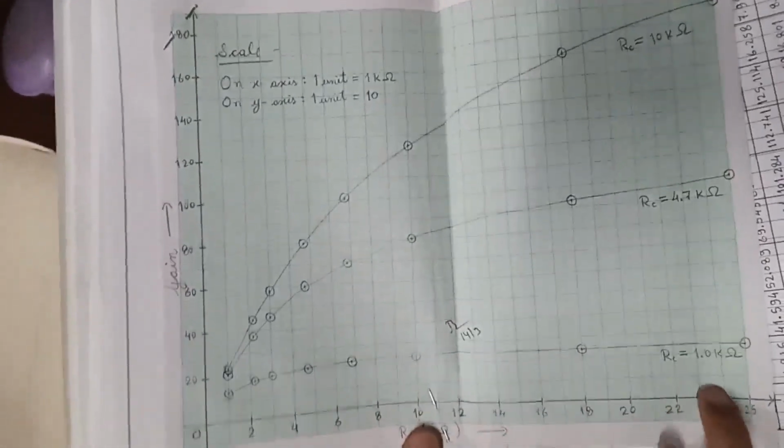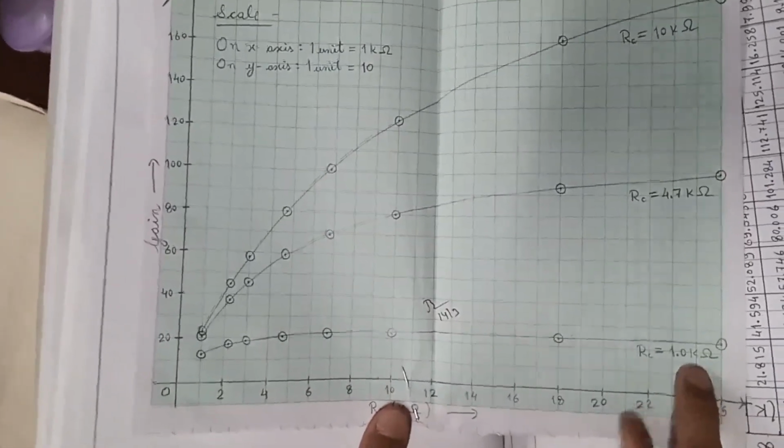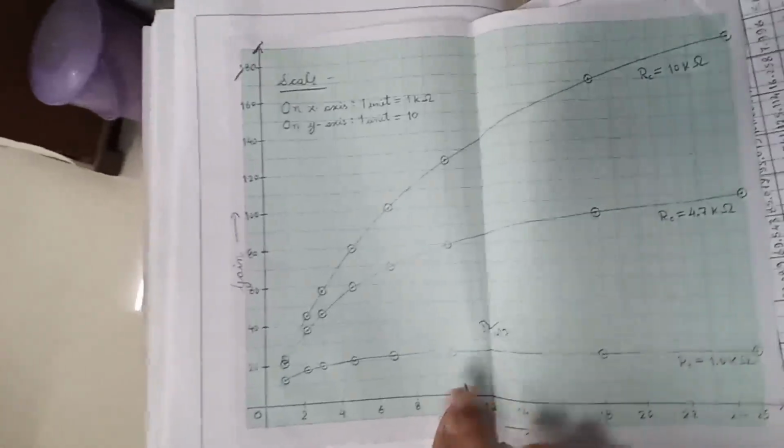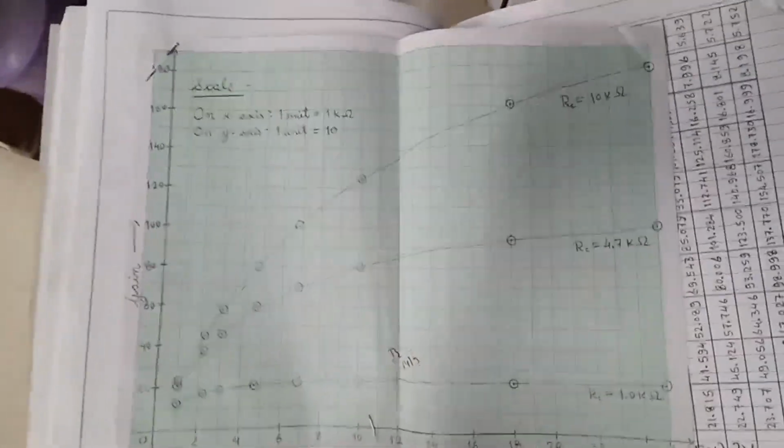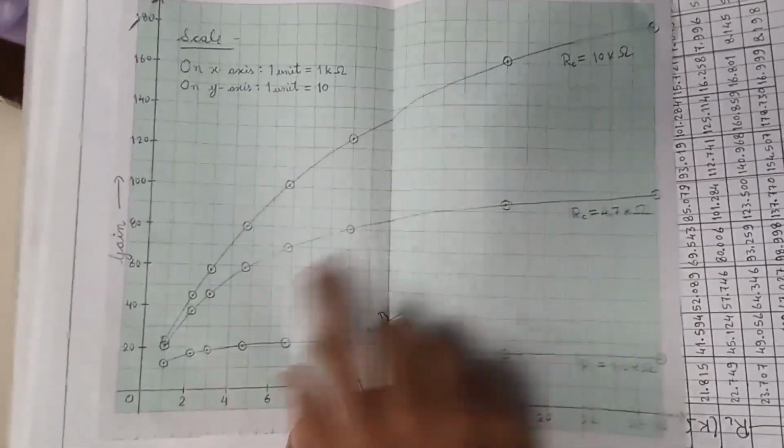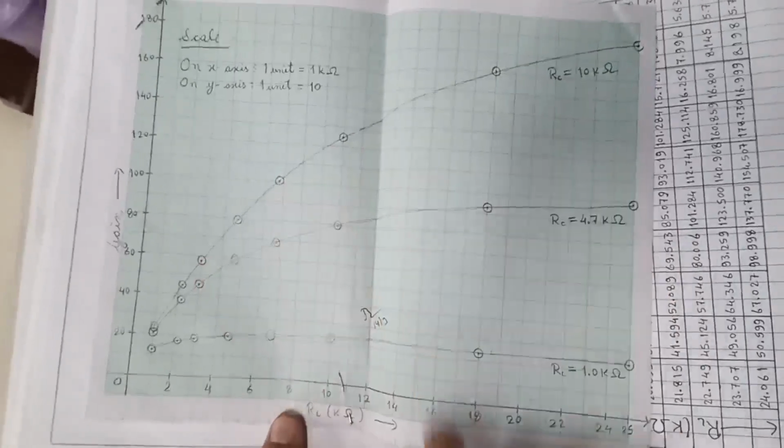These three graphs will show this. This is for 1 kilo ohm, RC we have fixed at 1 kilo ohm. For RC we have to note down all values for RL. Similarly we have to draw these three curves.